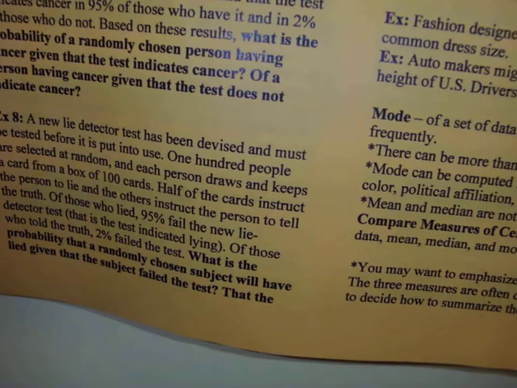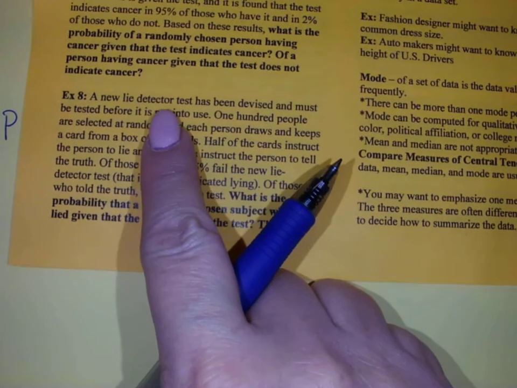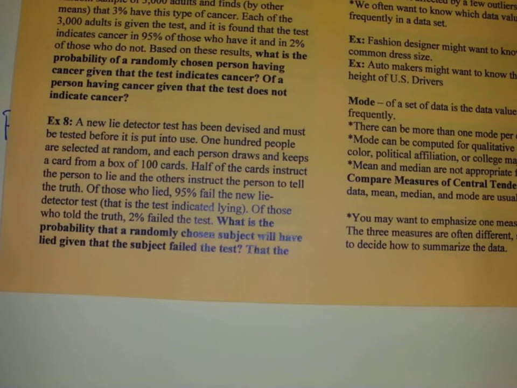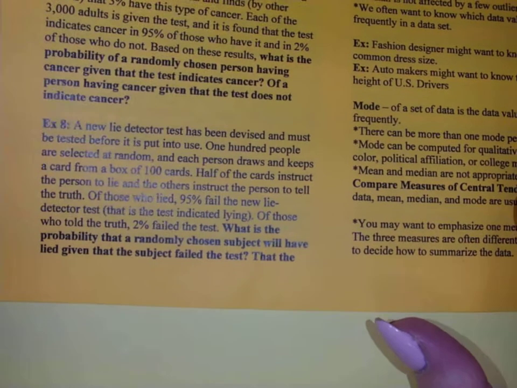All right, number 8, we've got a new lie detector test that's been devised and must be tested before it is put into use. 100 people are selected at random, and each person draws and keeps a card from a box of 100 cards. Half of the cards instruct the person to lie, and the others instruct the person to tell the truth. Of those who lied, 95% failed the new lie detector test. That is, the test indicated lying. Of those who told the truth, 2% failed.